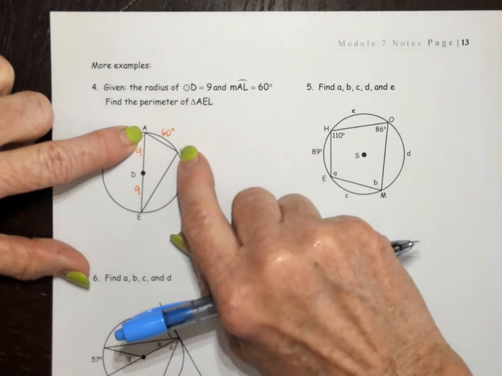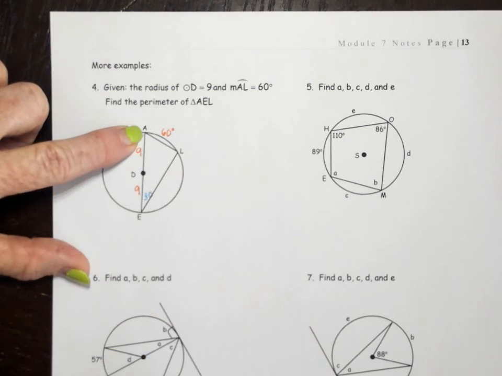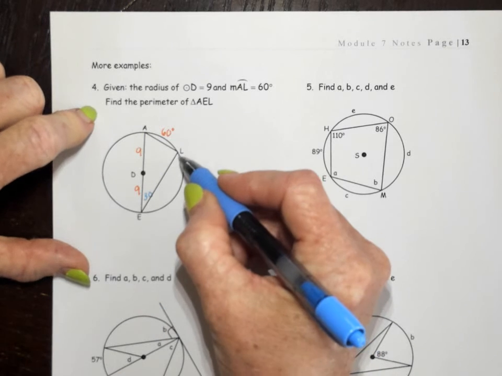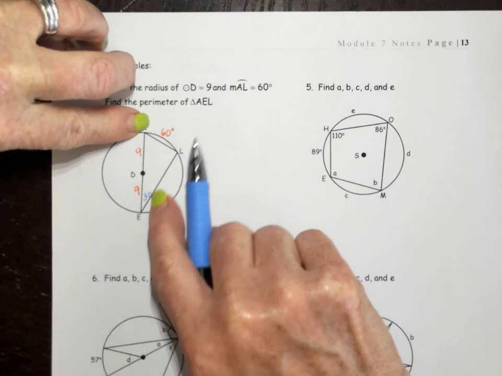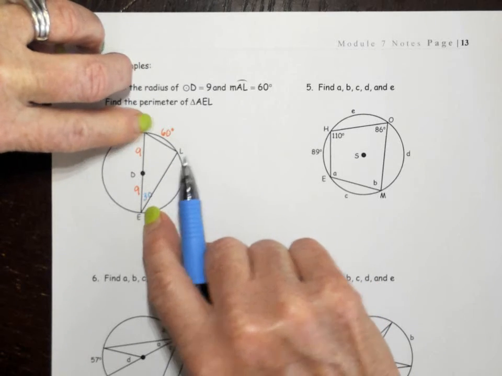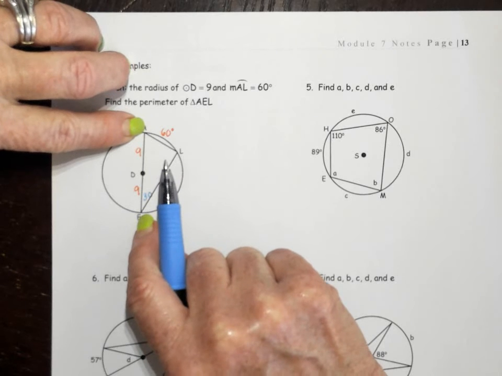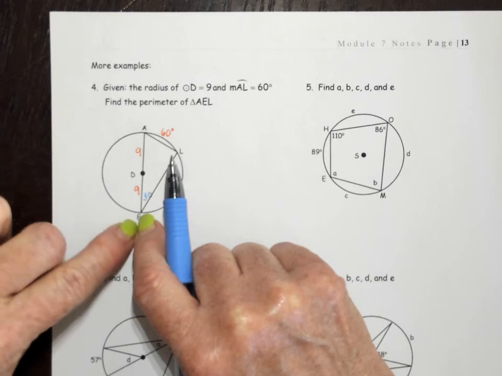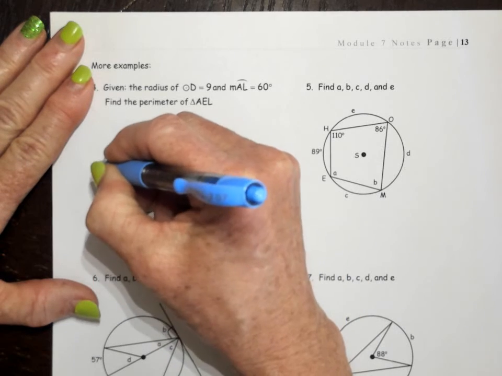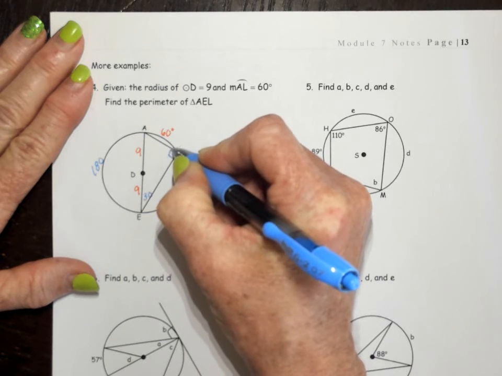The arc is 60 degrees, so that means this is 30 down here. And let's look at angle L. Angle L is inscribed in a semicircle because its sides hit the ends of a diameter. So if you want to think about it this way, it's 180 degrees out here, which means this angle L is 90 degrees.